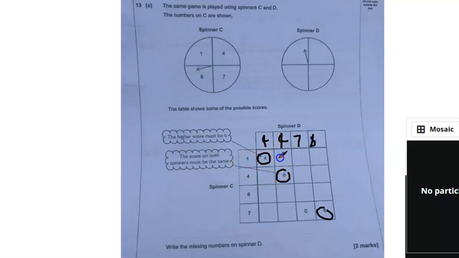A 1 and a 4 means a 4. A 1 and a 7 means a 7. A 1 and an 8 means an 8. And then if we go down, we've got a 4 and a 4, which means it's a 0. We have a 4 and a 7, which means it's a 7. We have a 4 and an 8. The highest number is 8. So for this one, you just needed to read it very carefully.